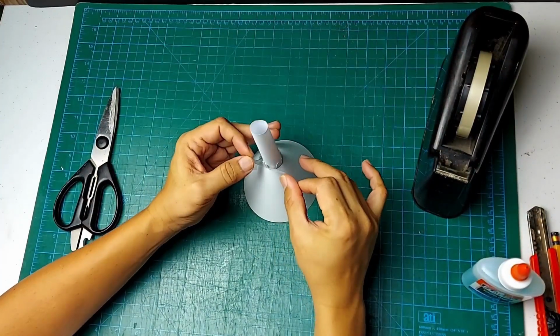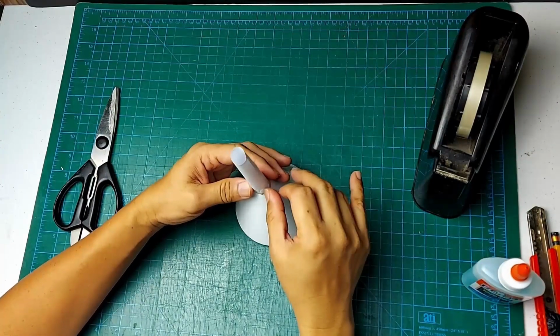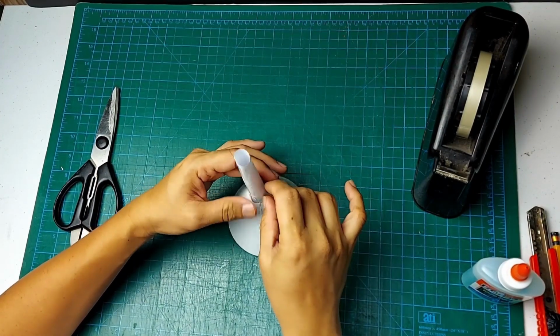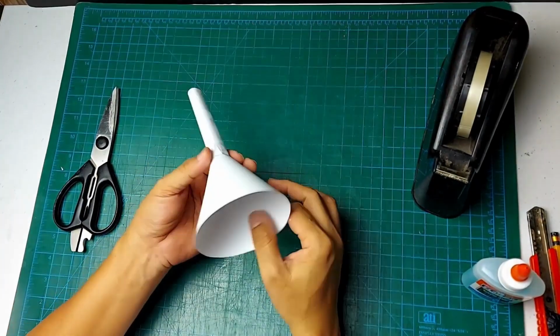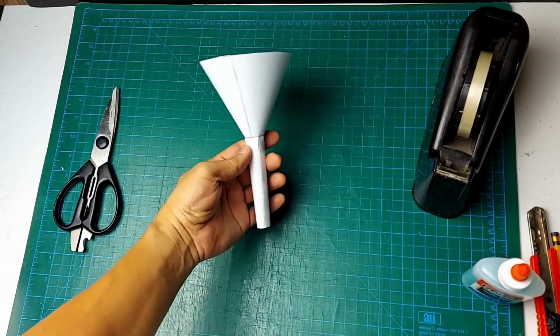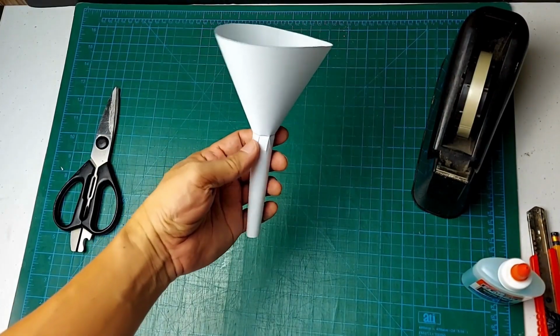I just realized now that I must have hidden the connection flaps inside the part B for a cleaner look. I will do that on my next project. So here is now the completed funnel, perfect in size according to our drawing.